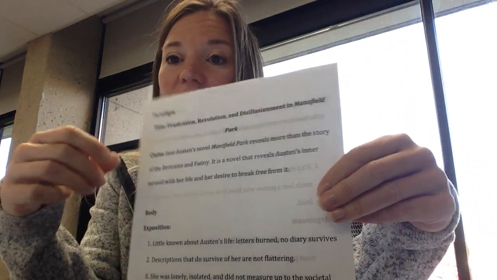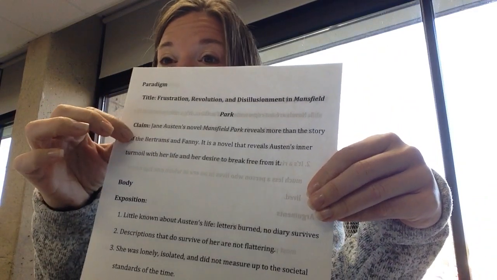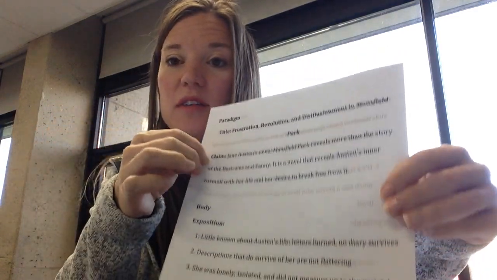Once you have all of your note cards done and together, so let's say I've got all 21 of my note cards here, all done and ready to go, now I'm going to organize my note cards. I'm going to organize them based on topic. To do that, I have to write my paradigm. Here's my outline. My outline has the introduction, my claim right at the top. Here's what I'm going to be arguing.